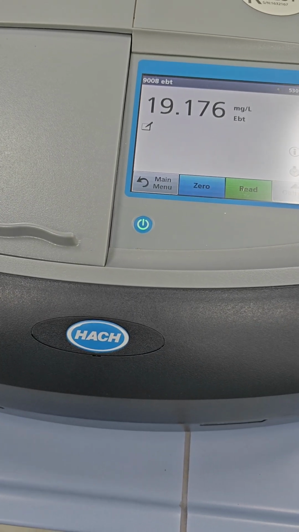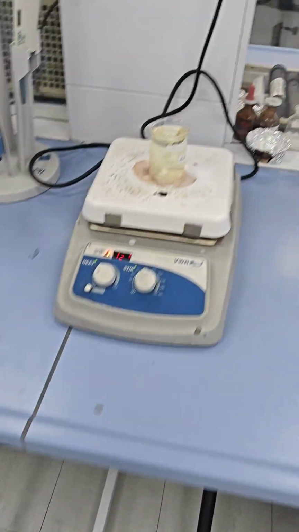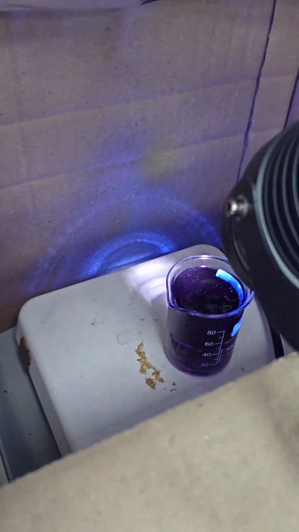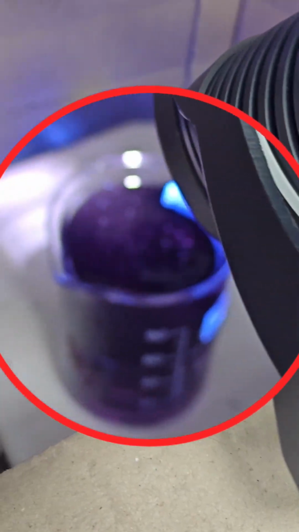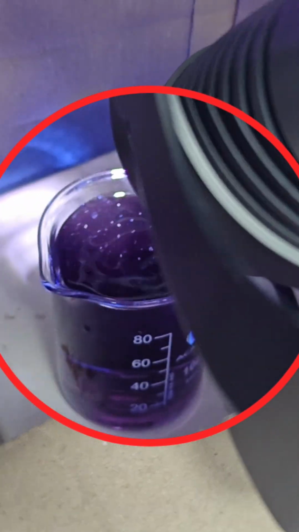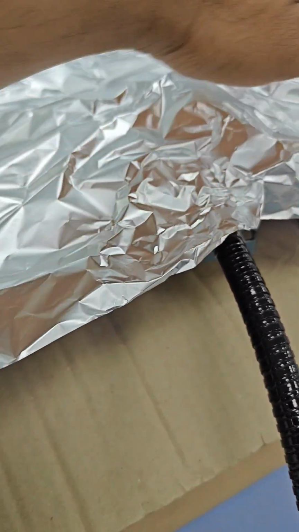So here we will add 1 ml of prepared parabenzoquinone. This is already prepared. Here you can see, now I have transferred the whole solution. You can see here the solution; this is with catalyst and hydrogen peroxide and also the parabenzoquinone. Then we wait for 3 hours and check the final concentration.